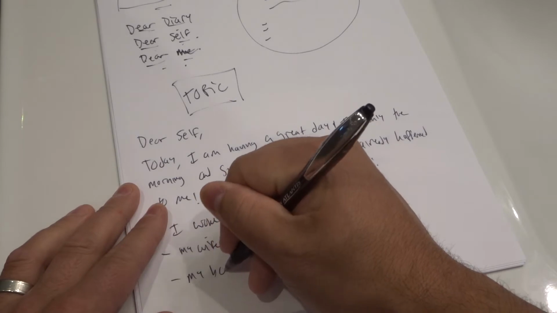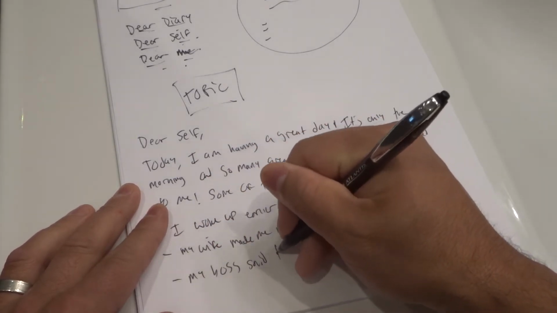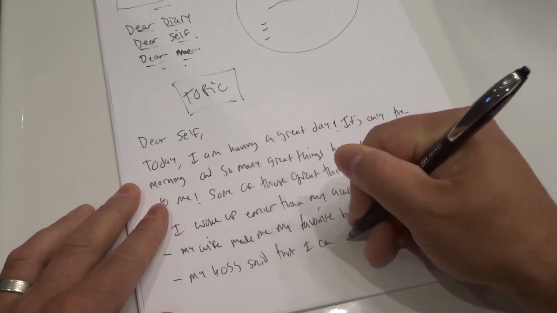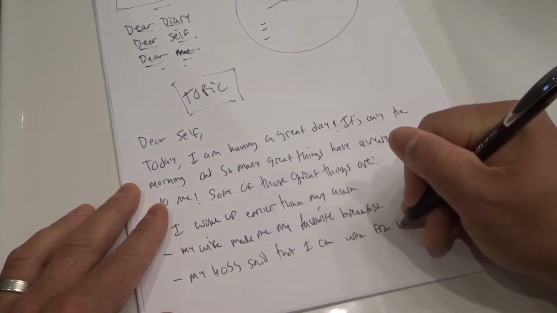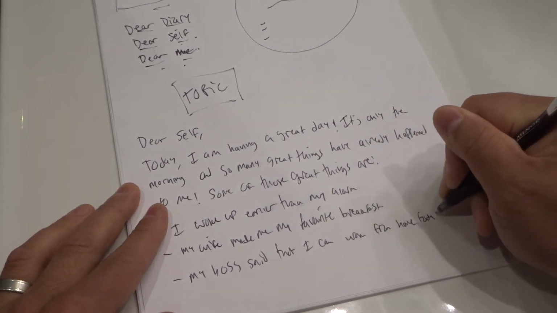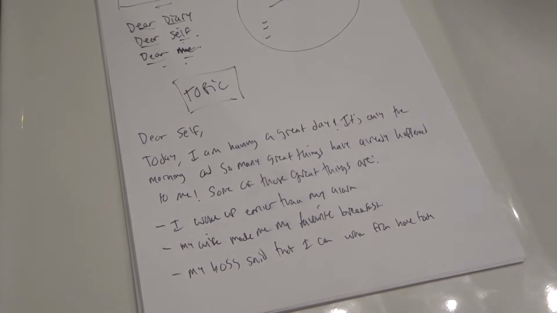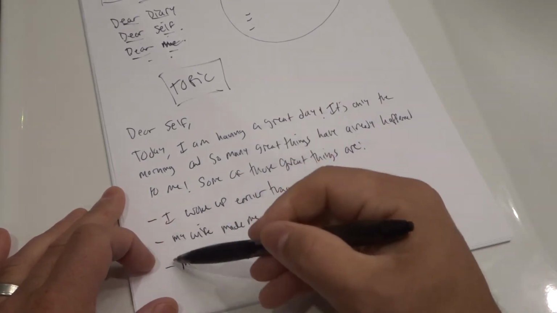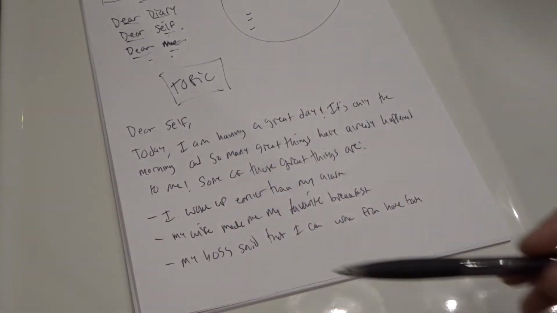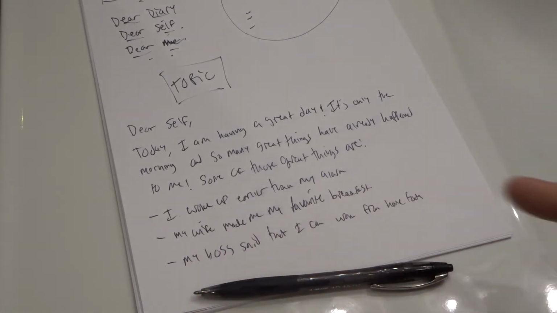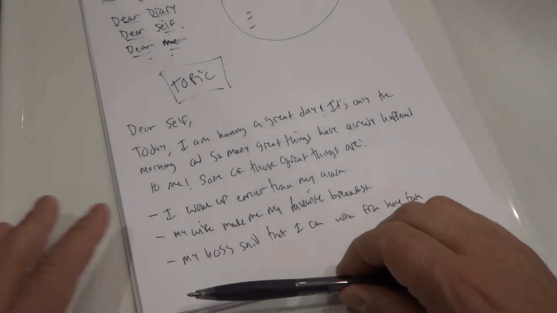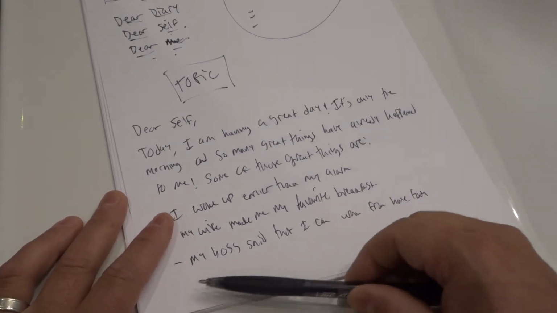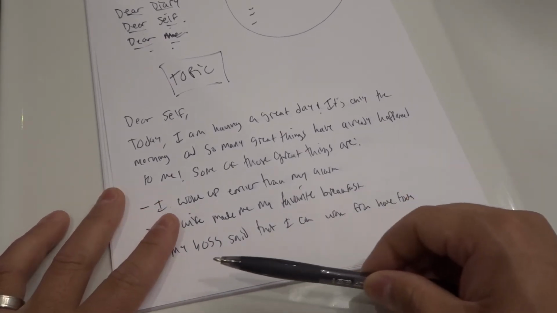So my boss said that I can work from home today. Okay, and I can say other things, right? And then I can continue on after this list in paragraph form once again. So then I can continue on, and I ran out of paper, so I'll just say it, okay? I can continue on, I can say like, this is only the beginning of the day. If the day continues going like this, it's gonna be fantastic.